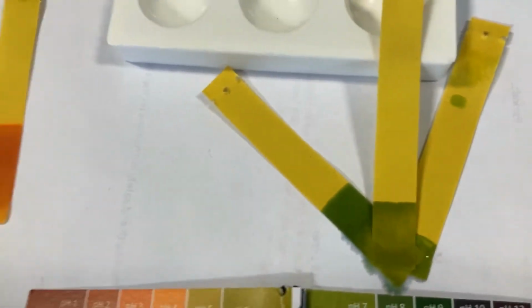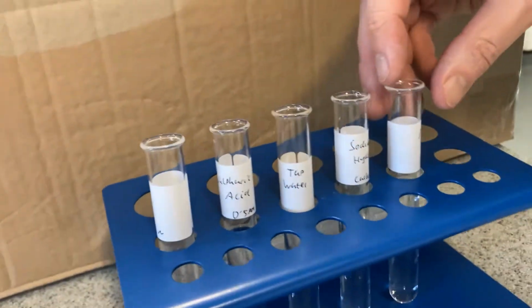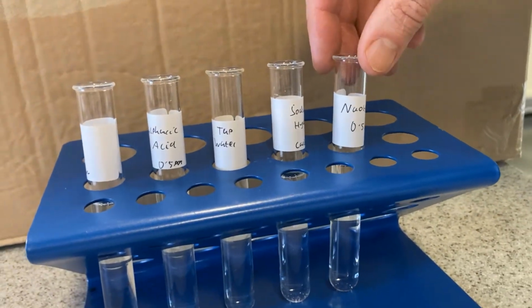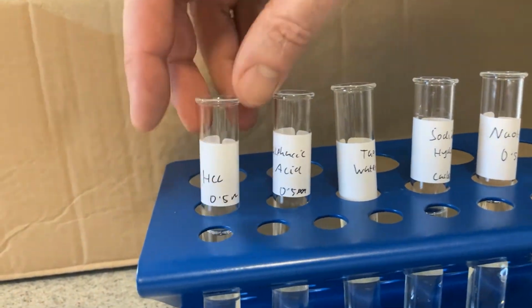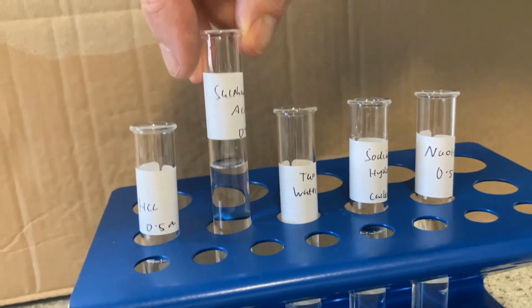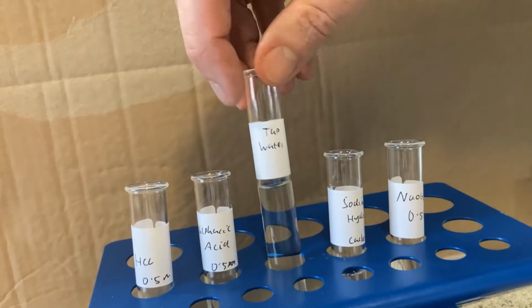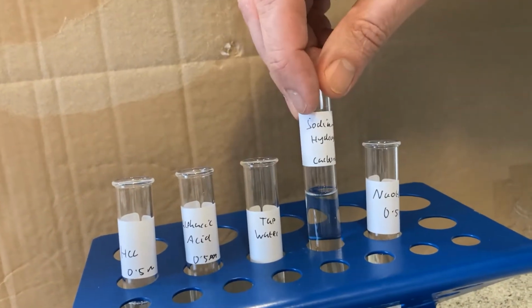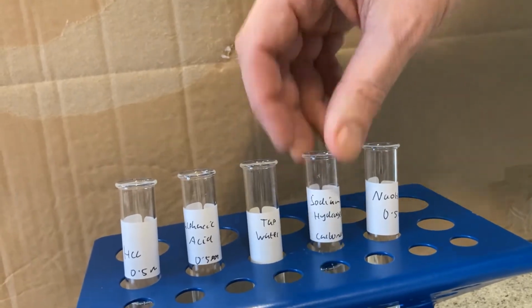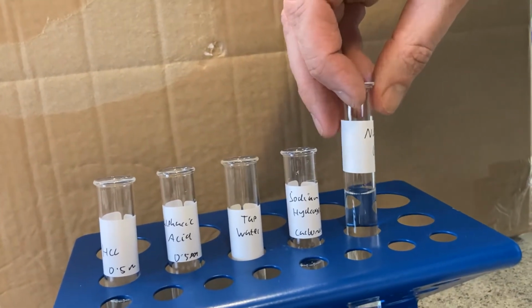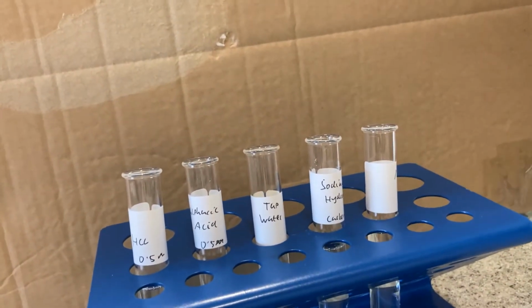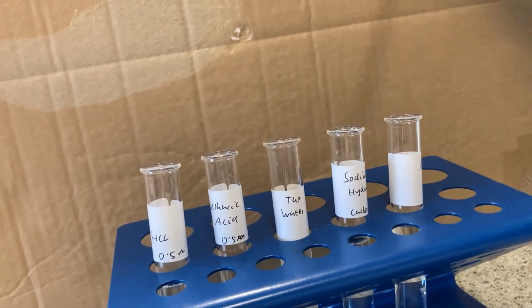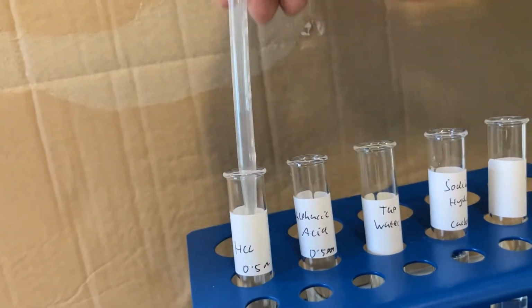Now I've actually got several more things here. These are things we find in the laboratory. We've got hydrochloric acid, we've got sulfuric acid, tap water, sodium hydroxide. Hydroxide means alkali. And we've got some more alkali there as well. So, let's have a quick go. I'm going to quickly pop these out. Doing it super quick now.